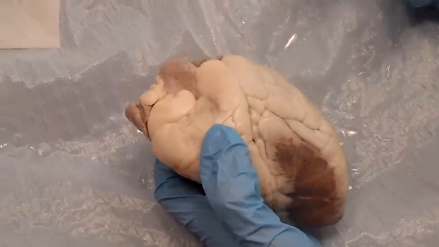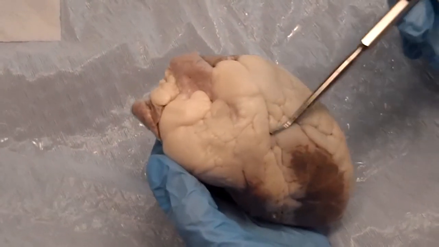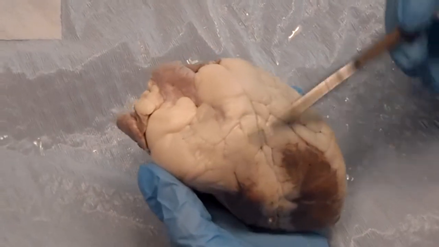And that concludes the anterior section of the heart. So we're going to flip it over and we'll look at the posterior section. You can see a lot of the same things.